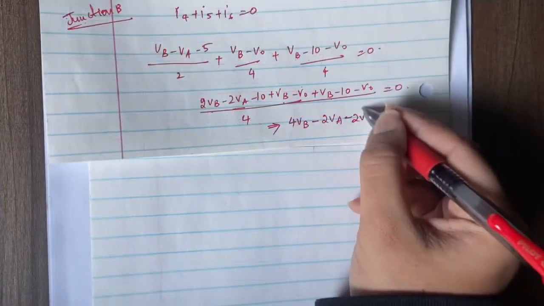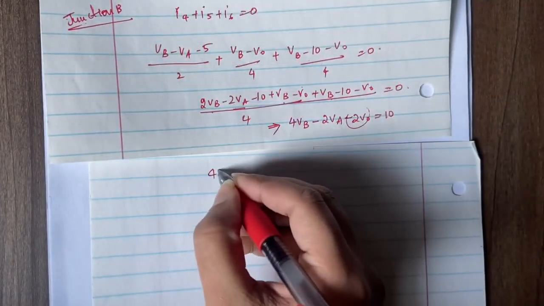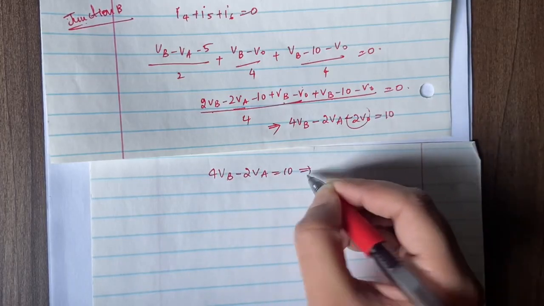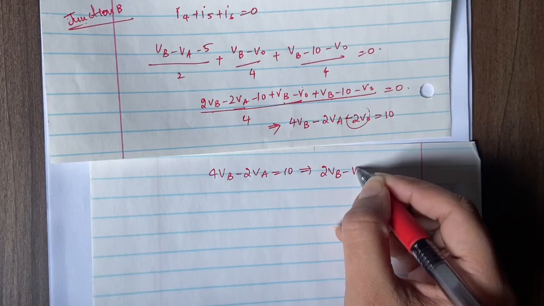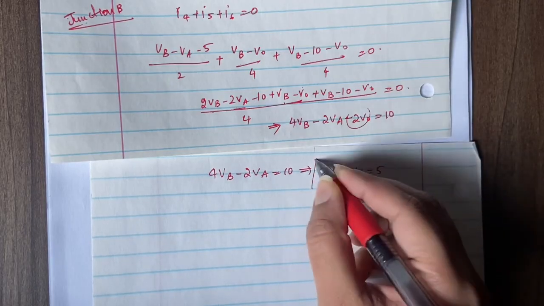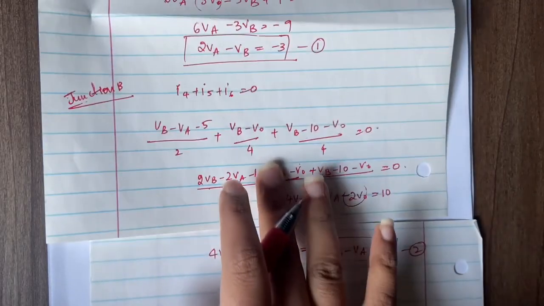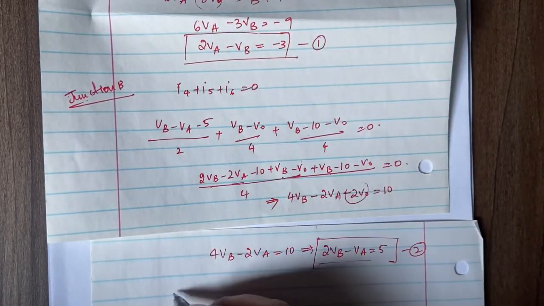So now, since anyways V0 is equal to 0, you get 4VB minus 2VA is equal to 10, which is nothing but 2VB minus VA is equal to 5, and this is equation 2. Okay, this is equation 1 and this is equation 2.